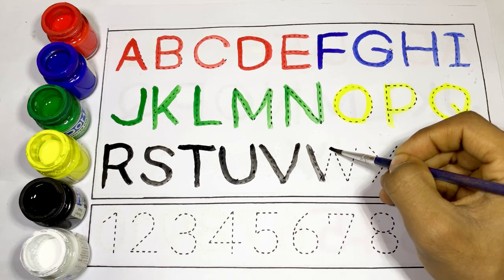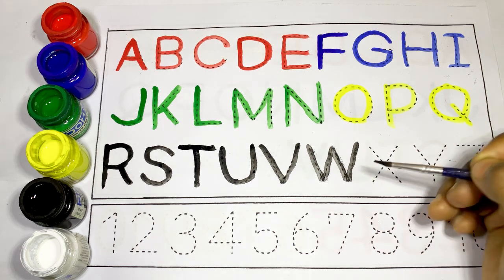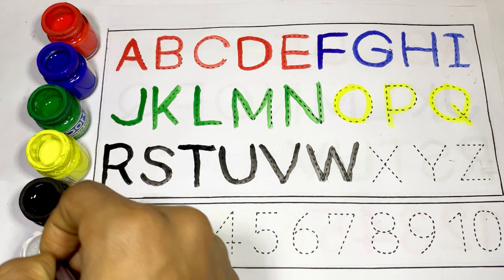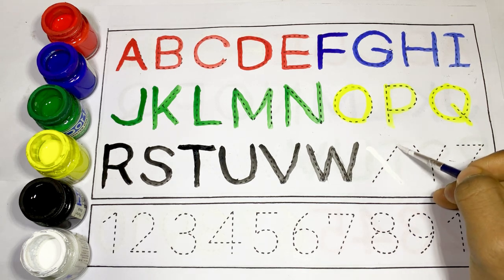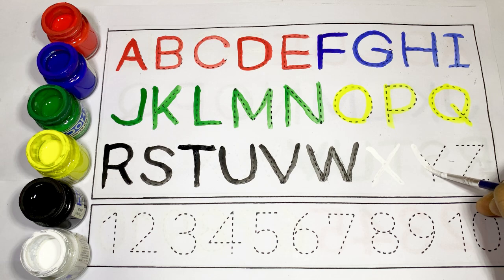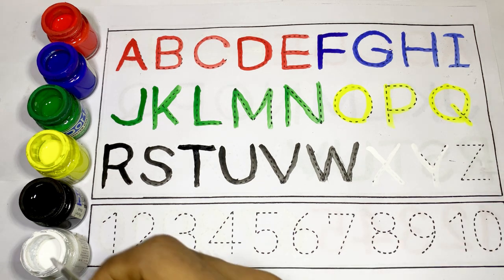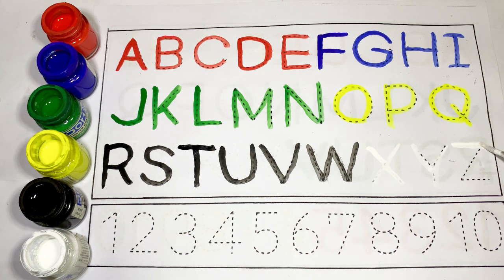W. W for watch, W for wallet. Kids, now draw X. X for X-ray, X for Xmas tree, and use white color. Y. Y for yak, Y for yo-yo. Kids, again use white color and draw Z. Z for zebra, Z for zoo.